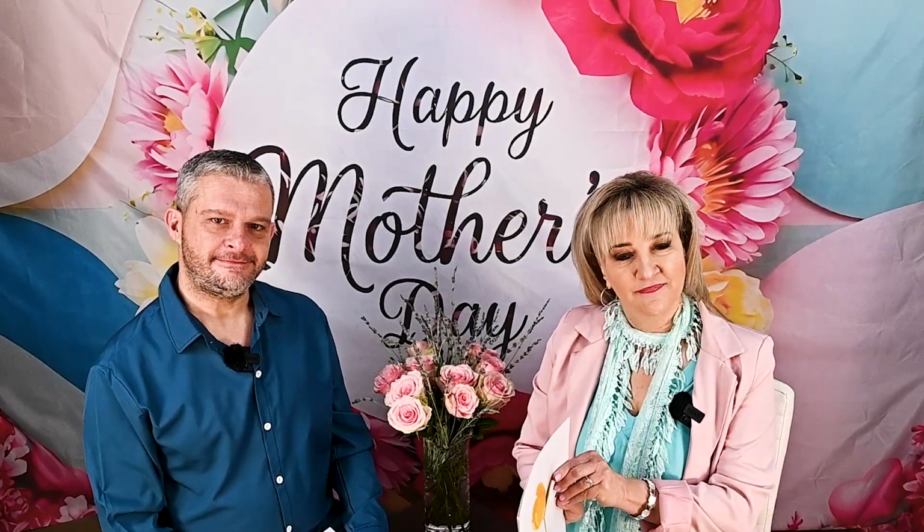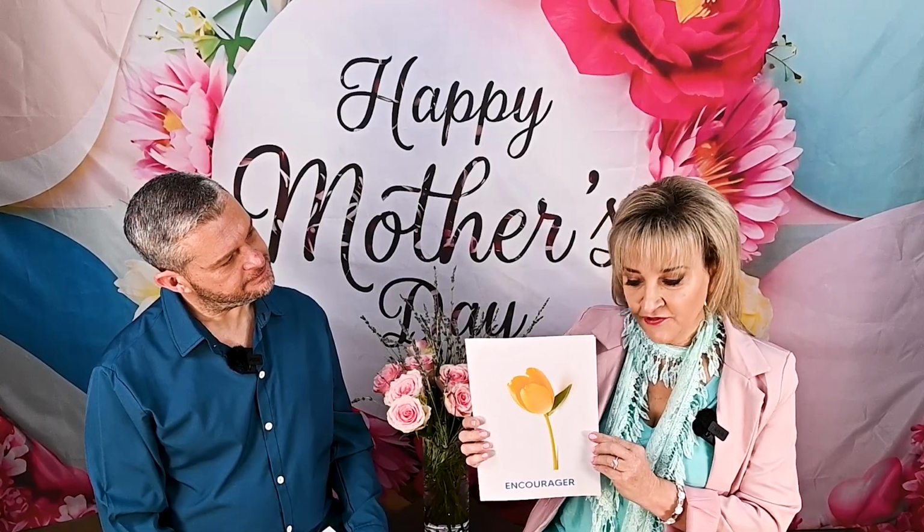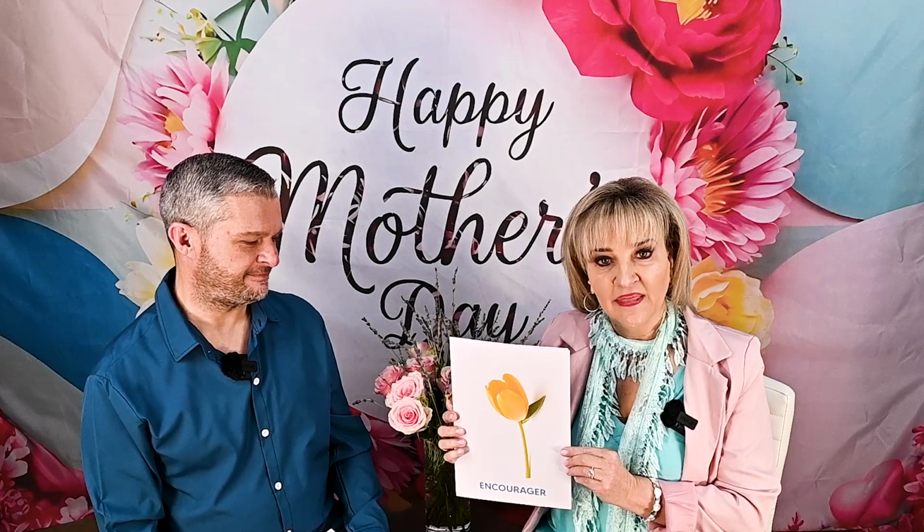A tulip as an encourager. Tulips represent new hope and cheerful encouragement. They bloom after winter. In other words, after difficult times, there's always new hope. So you have to be your child's first cheerleader. I always tell my kids that I'm their number one fan. Doesn't matter what they do, I'm their number one fan.